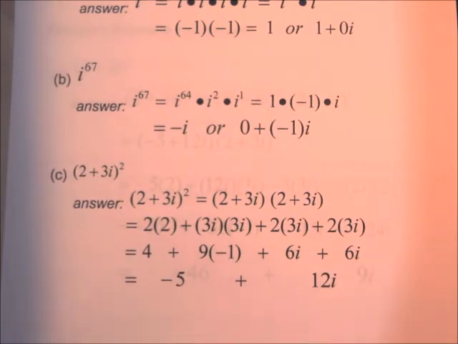And then combine like terms. 4 plus 9 times negative 1 is negative 5. 6i plus 6i is 12i. So the answer is negative 5 plus 12i.